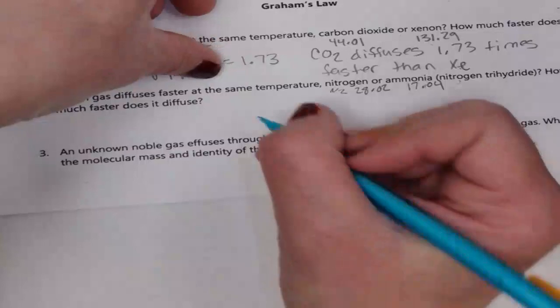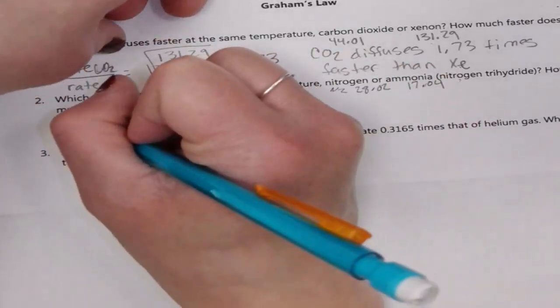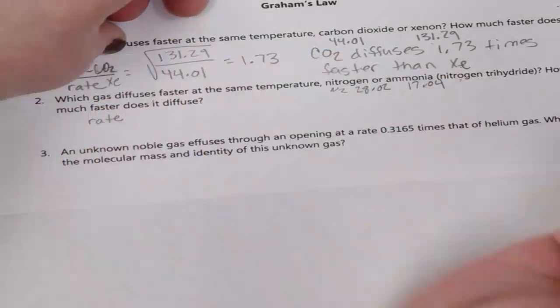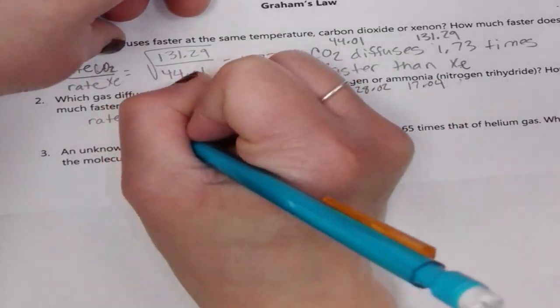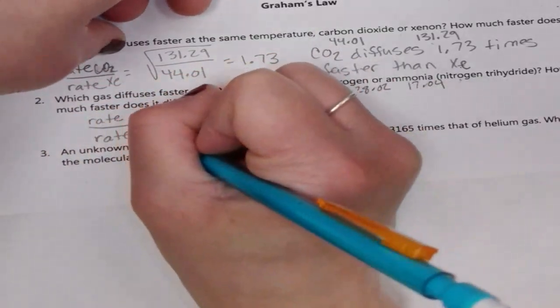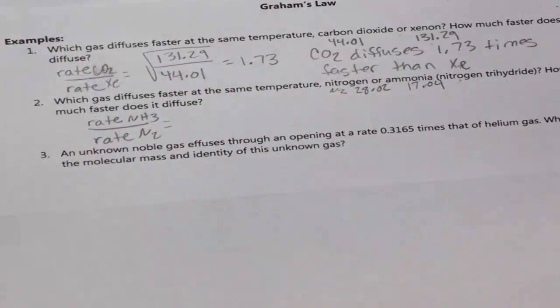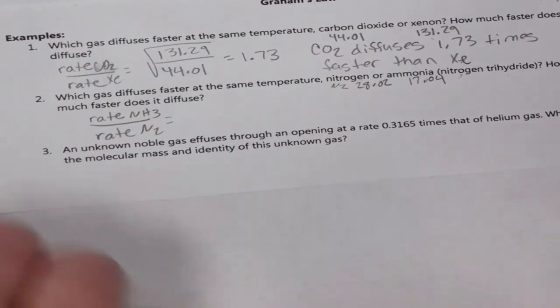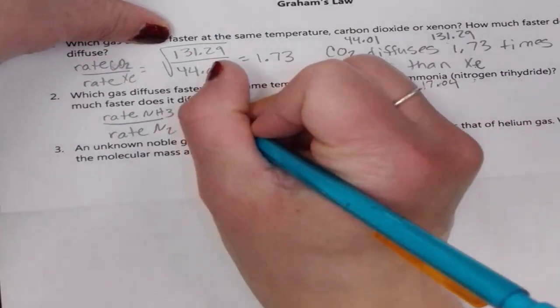So I'm going to arrange the rate of ammonia over the rate of nitrogen. Now it's going to be related to the inverse of the molar mass.